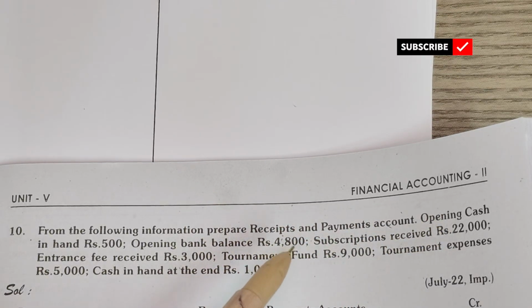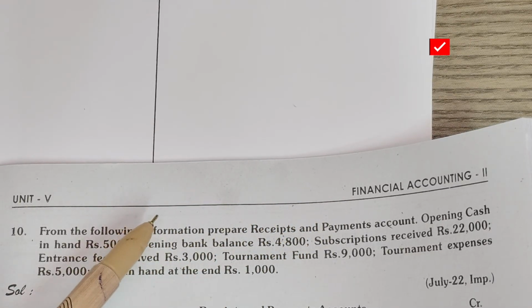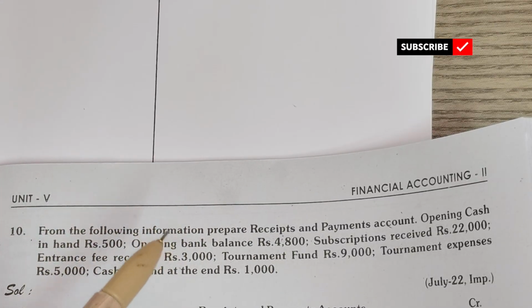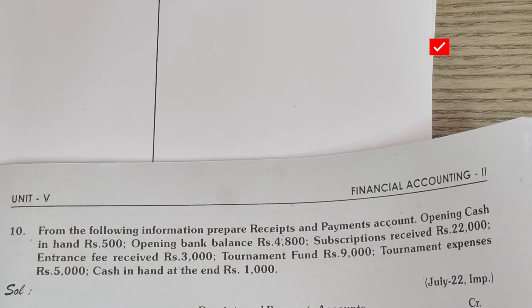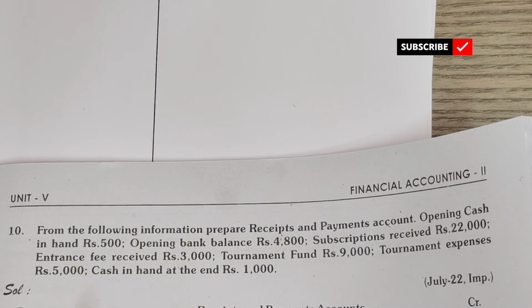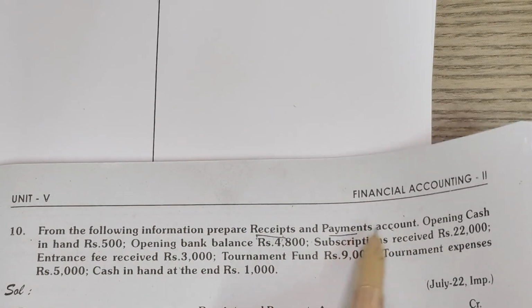While preparing receipts and payments account, you have to remember some points, which I have given in the last class. All receipts should be debited, all payments should be credited. Only cash transactions are recorded. Non-cash transactions are not recorded. And here we need to take current year details, previous year details, and next year details also. This account starts with the opening balance of cash and ends with the closing balance of cash or bank.